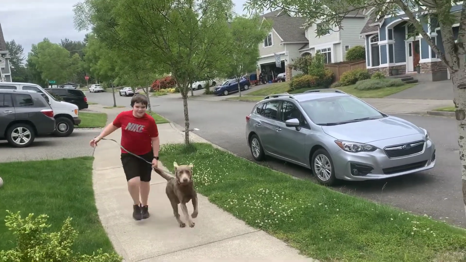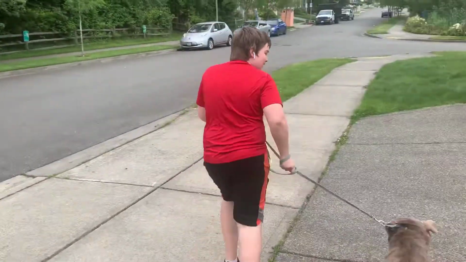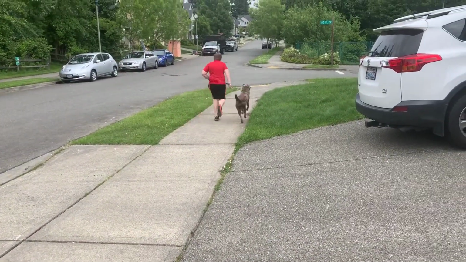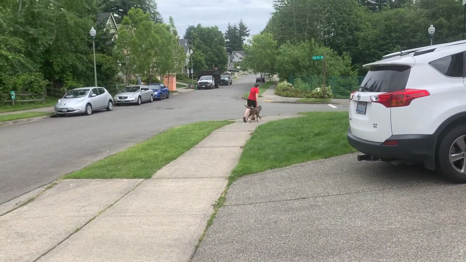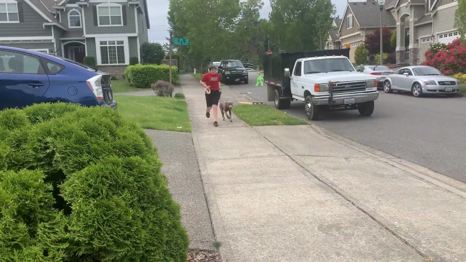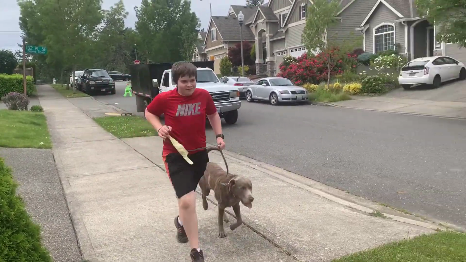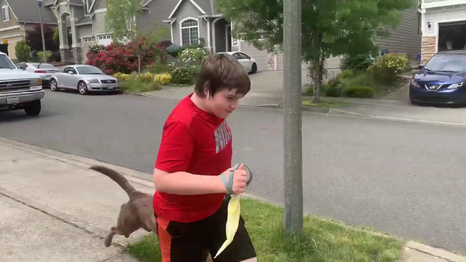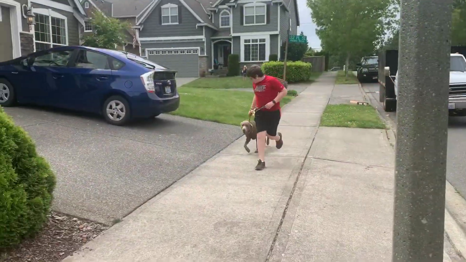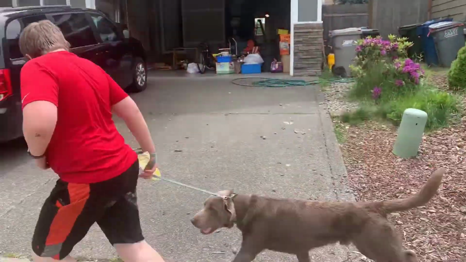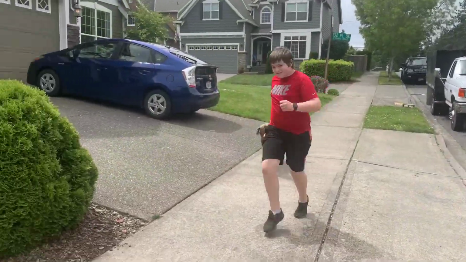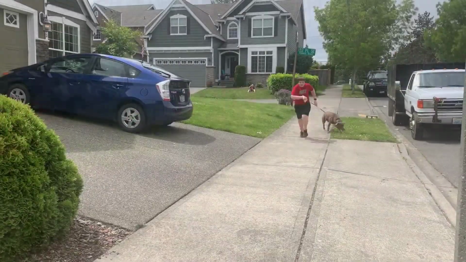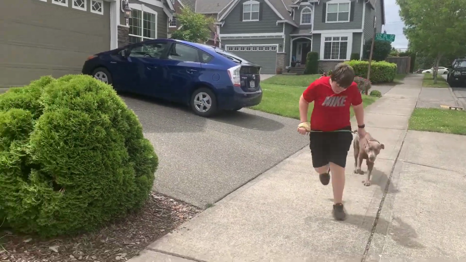Good job, guys. See how many laps you can do. All right, guys, here's lap 1. Good job. Good job, guys. Lap 2. Good job, guys. Lap 3. Good job, guys. Lap 4. Keep it up. Good job, guys. 5 laps here.